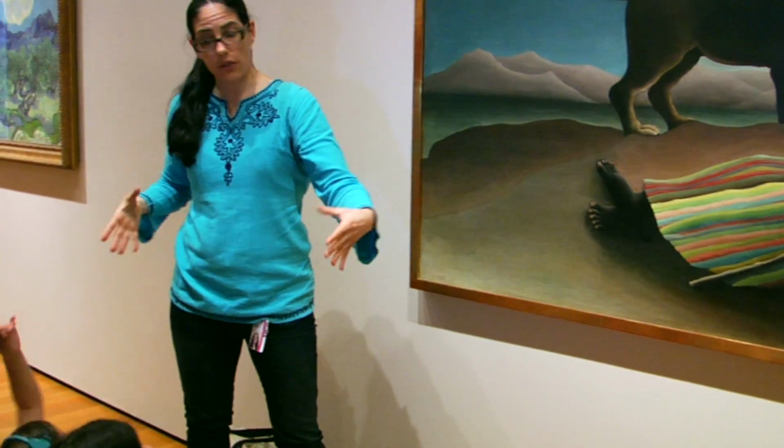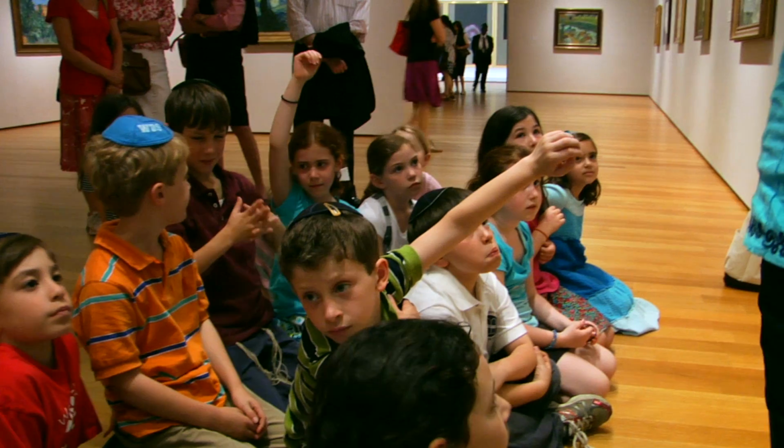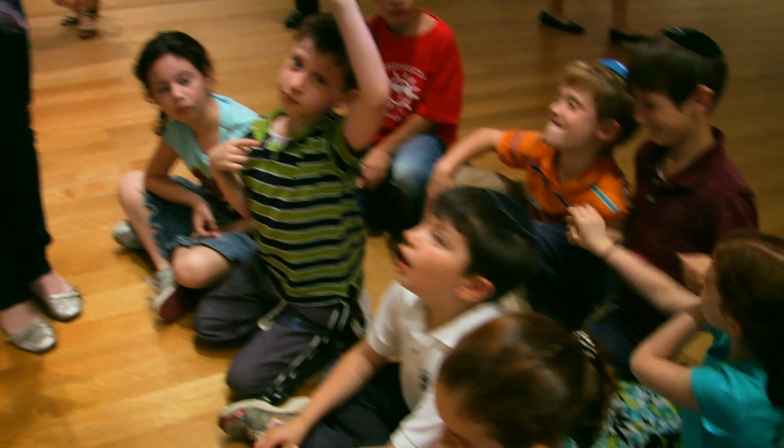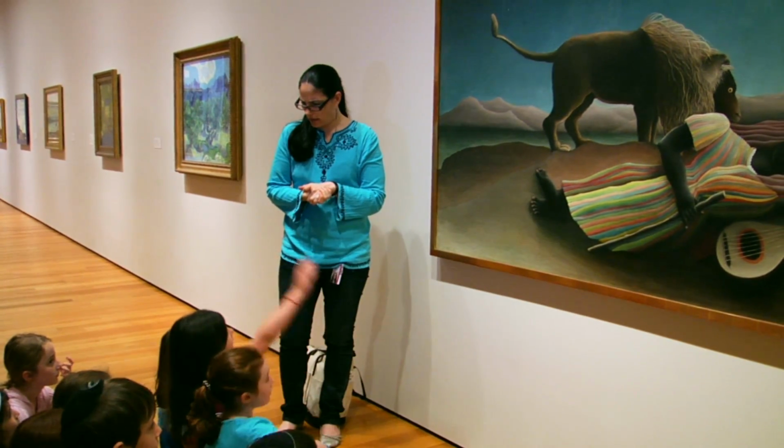So what else do you notice? So the overall size, right? So now you're looking at this painting, the actual painting, and it's much larger. Yeah, what else do you notice? That's so flat. Yeah, can you tell me more about that? What does that mean? It's so flat.